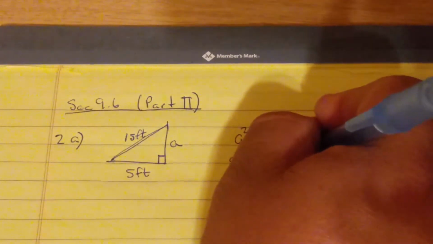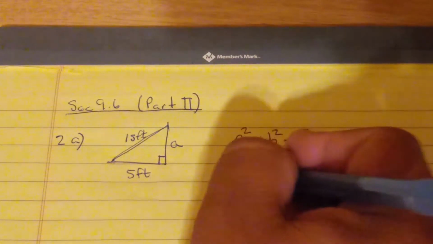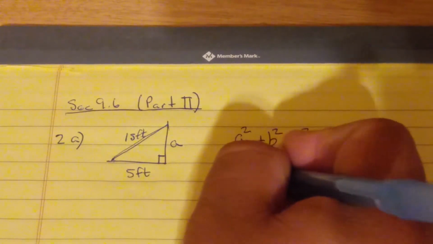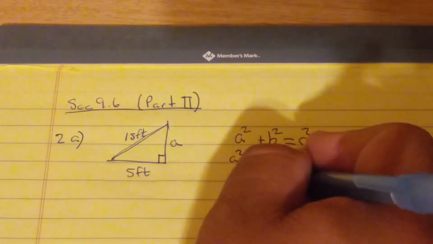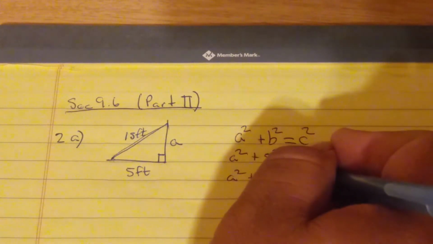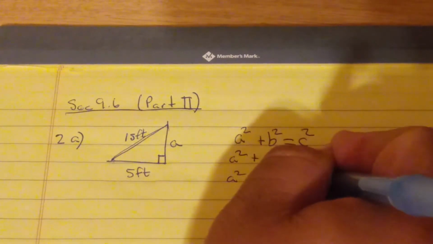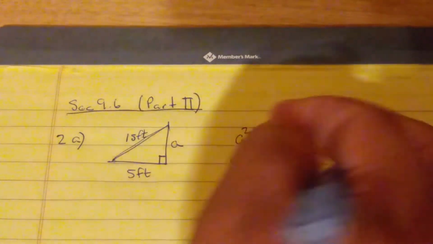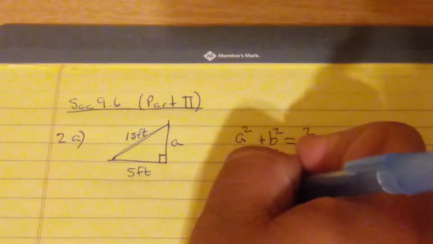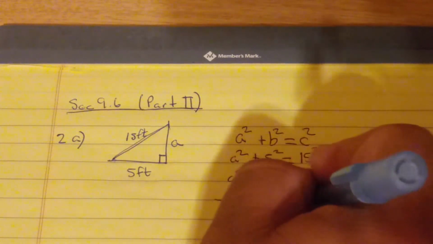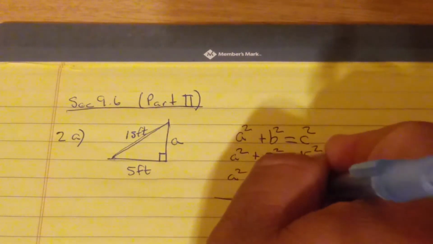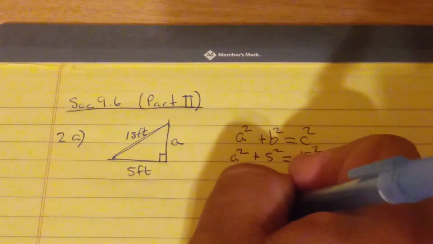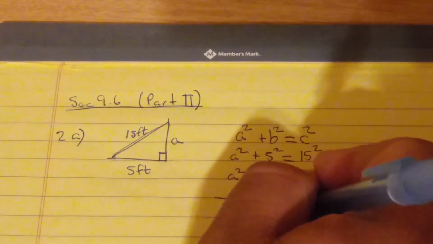So A squared, 5 times 5 is 25. 15 times 15 is 225. And then we're going to subtract 25 from both sides. So we have A squared equals 200.